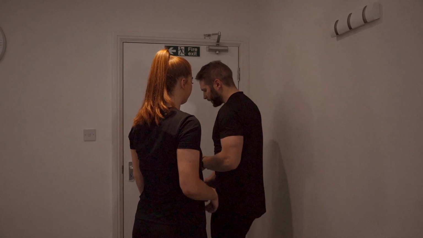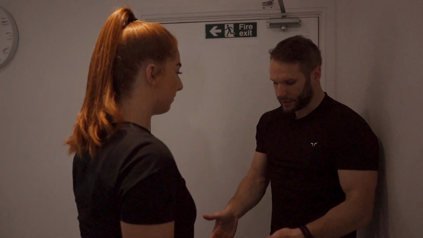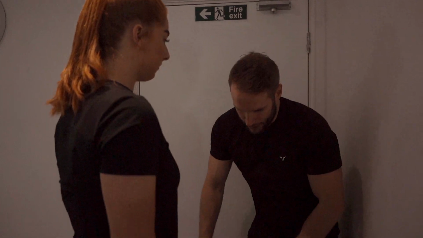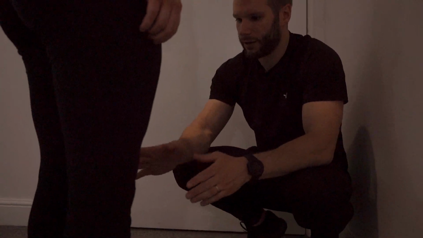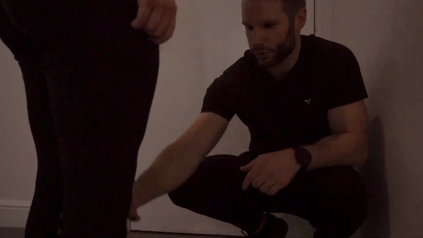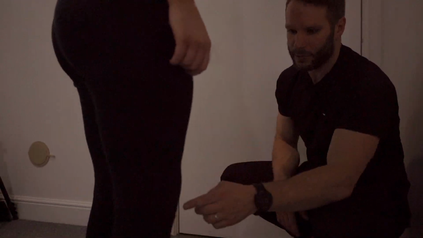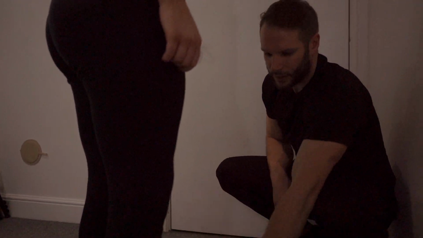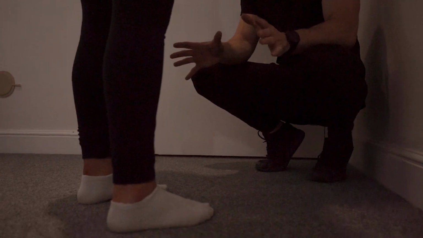From the front, again, you're just looking at shoulder height, looking at the feet, knees. So on Kate, you can actually see, especially on the right knee, that the knee is pointed inwards rather than tracking directly over the big toe. So if you come up with your foot there, and you can see now that alignment, knee is pointing directly over the big toe. So that's a better alignment there. So those are the little things you're trying to look at.